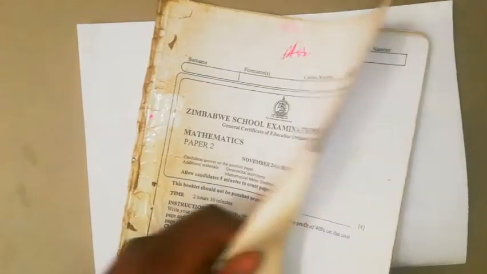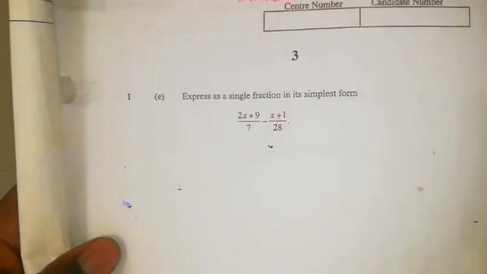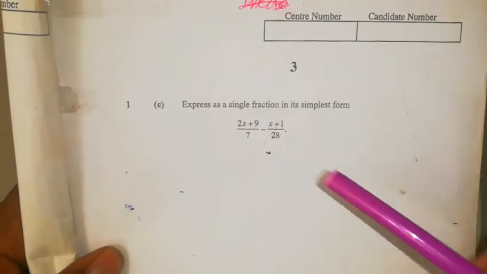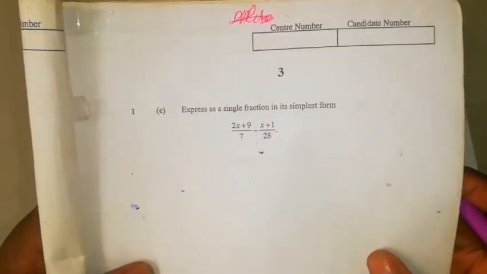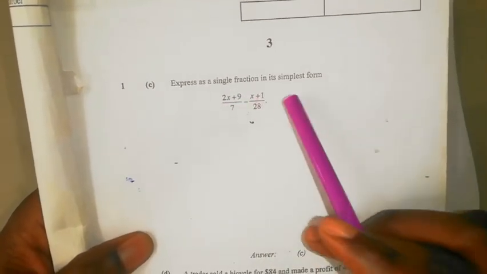Okay, the other question is November 2006. There is the question now. It's November 2016 then. Express as a single fraction in its simplest form. The keyword is the term express. So express as a single fraction in its simplest form.